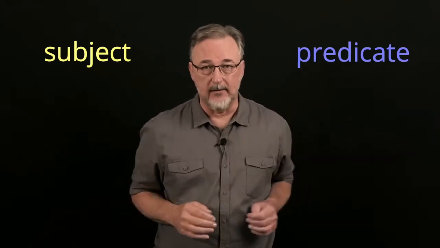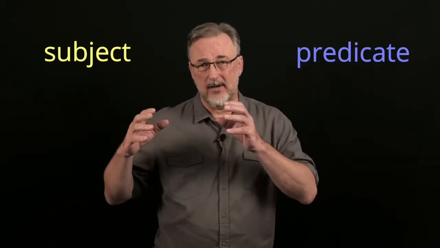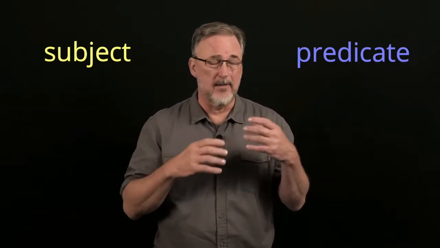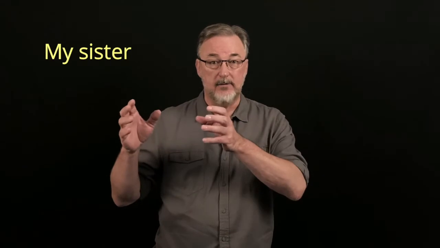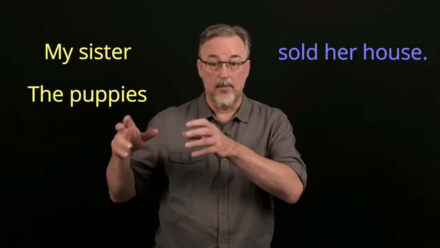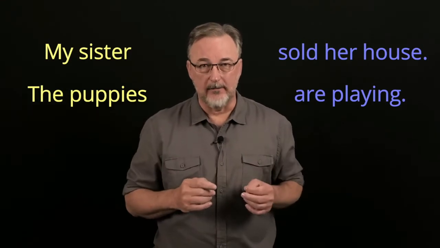Let's look at these 2 concepts, subject and predicate. In simple terms, the subject is a thing that does something, and the predicate says what it does. My sister sold her house. The puppies are playing.